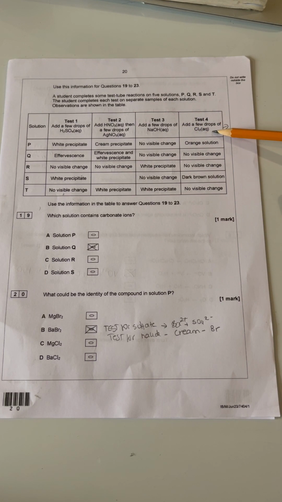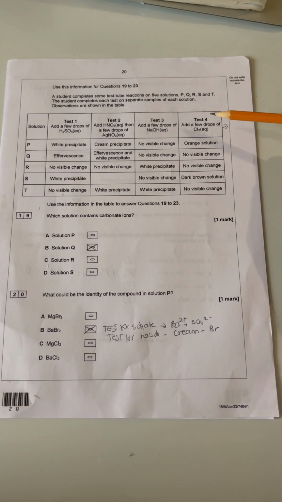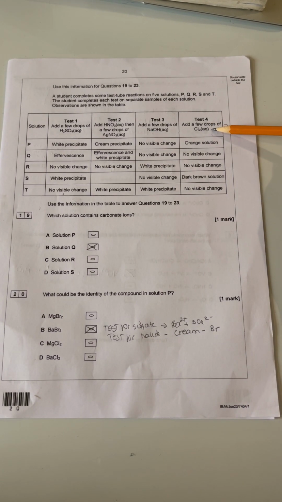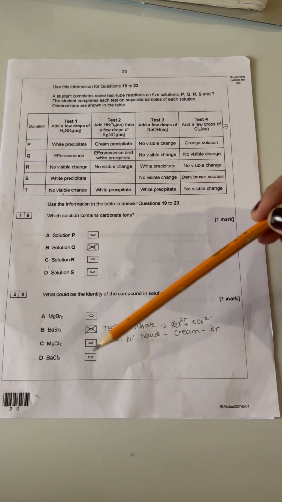And there's a test for, this one is, what do you call this? I forgot the name of the reaction. I'll tell you in a minute. Yeah, sorry, it is a displacement reaction. Okay, so you need to know what they are for. These are the answers to that, and then you've got to answer those questions. Use that information to answer questions 19 to 23. So all the other questions.